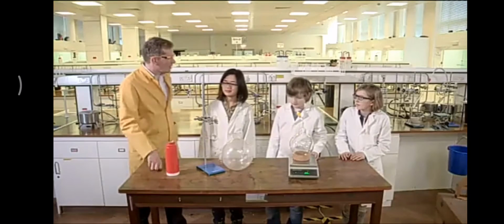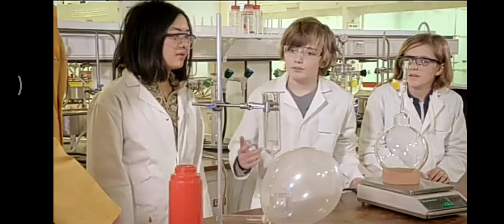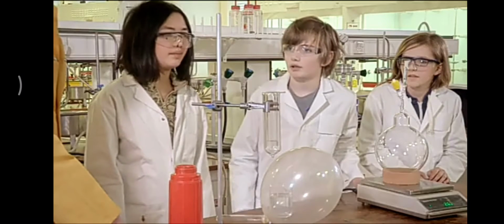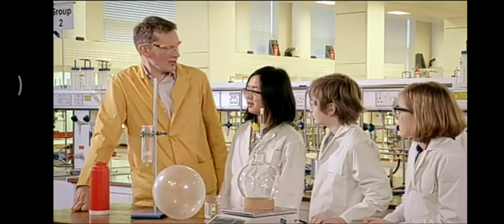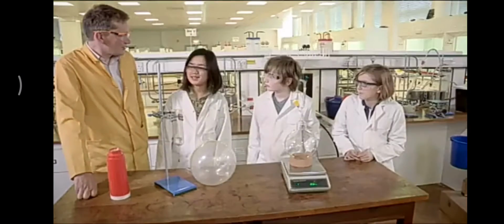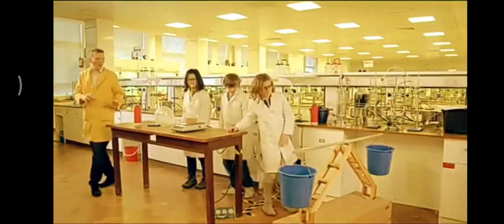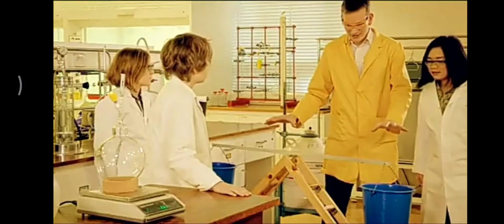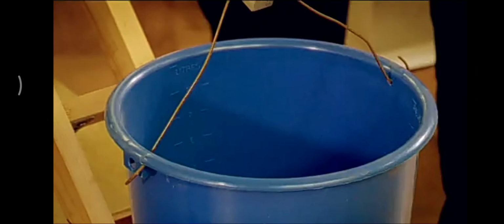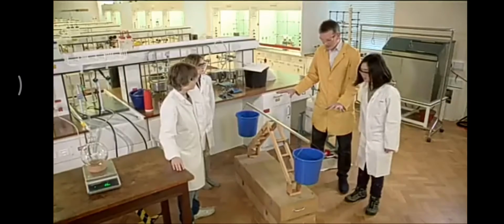Now, what do you know about carbon dioxide then? What can you tell me? If you burn fossil fuels, carbon dioxide is produced. That's right. Anything else that you know about carbon dioxide? You breathe it out and trees breathe it in. Yes. All good answers. Using my specially made balance, we are going to explore one of the properties of carbon dioxide, its density. We've got 2 buckets either side.